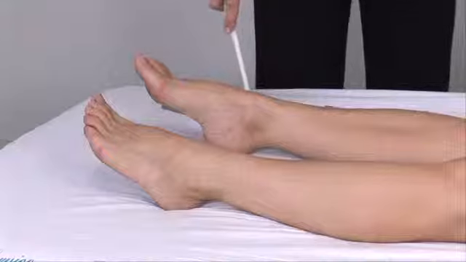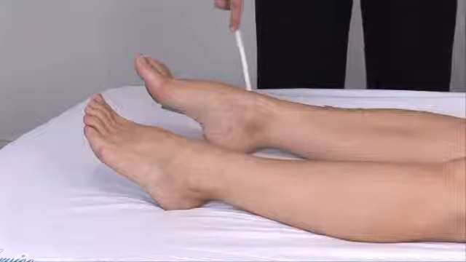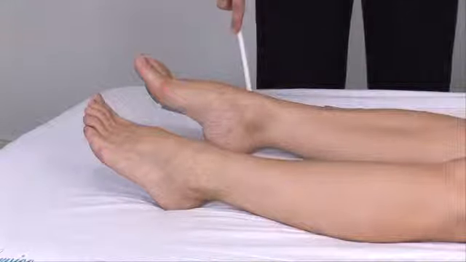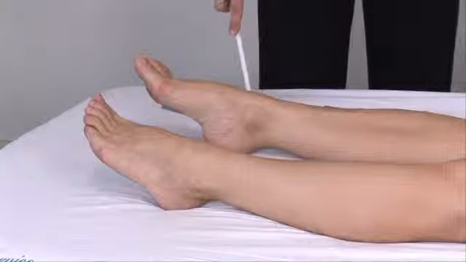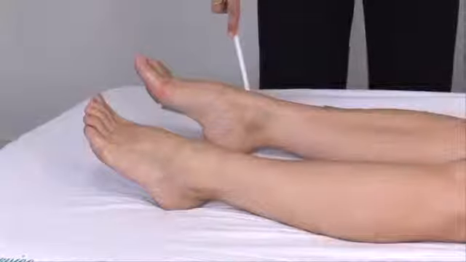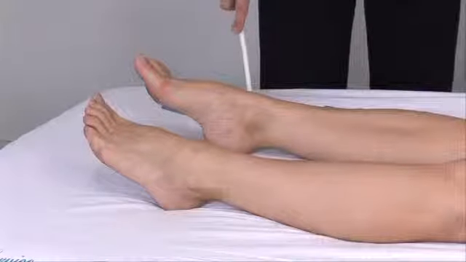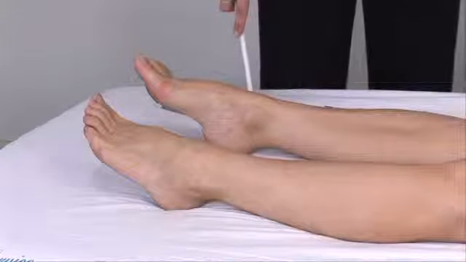I'd go on normally and check power, but power is normal, so in this situation I won't. And in this situation, in terms of checking the pulses, I didn't go on to check popliteal and femoral pulses, because the pedal pulses and capillary return are entirely normal.